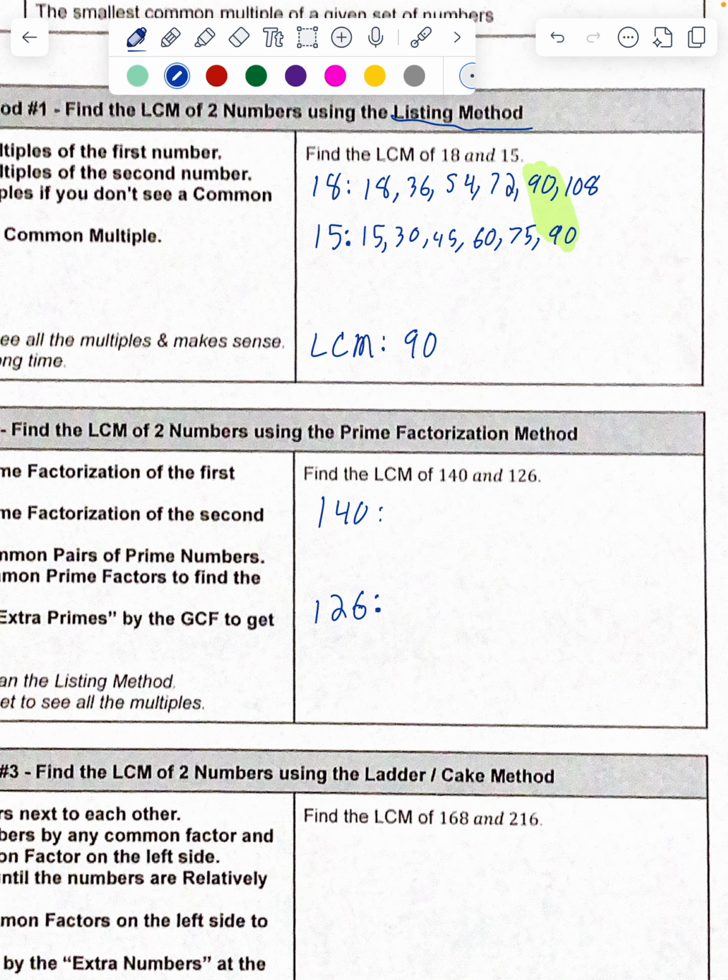I know that 140, I could break down into 2 times 70. And I could break 70 down into 7 times 10. Here I'm just listing the prime factors. So now all I have is 10, and I could break 10 down into 2 times 5. So that is my prime factorization for 140.